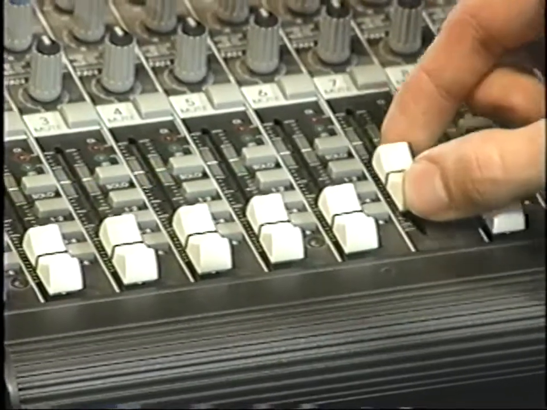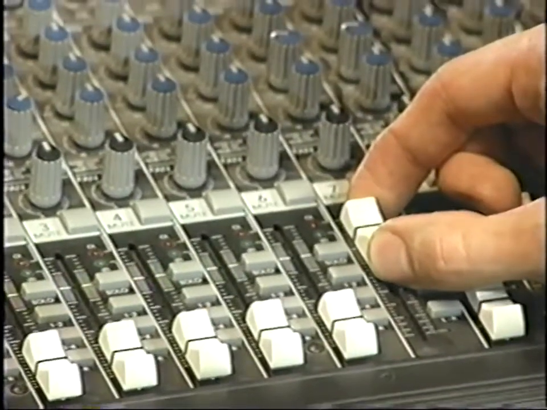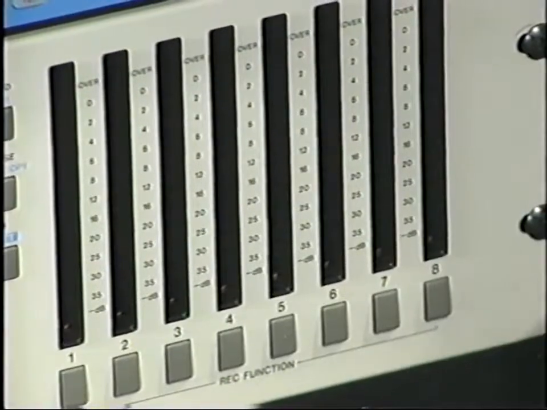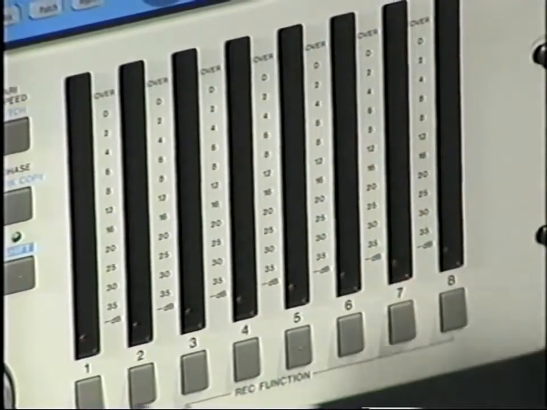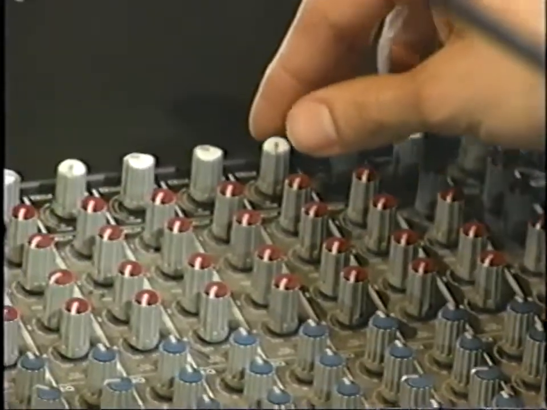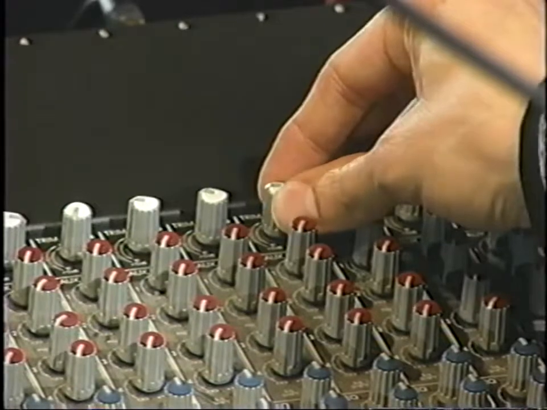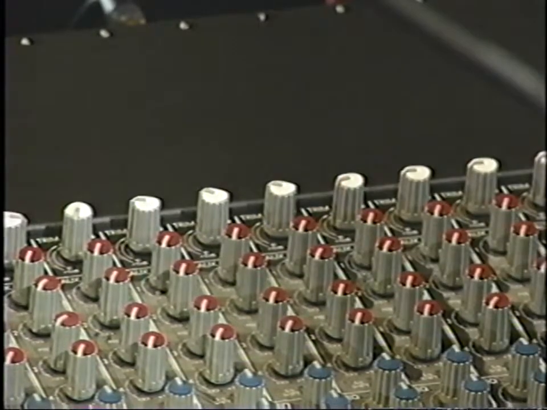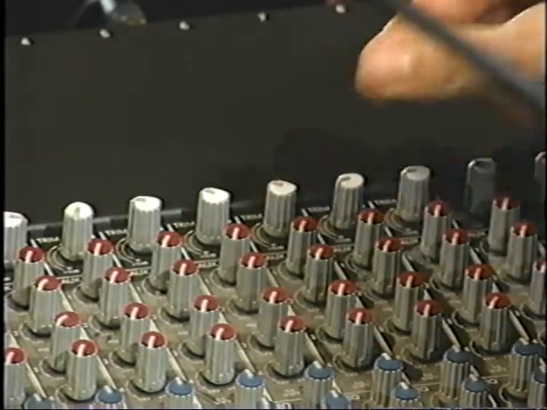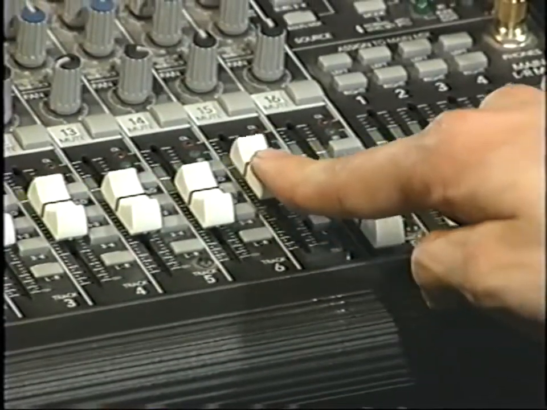Fader goes up to 0. Arm track 7. And now we go to the preamp and adjust our levels. Check, check. Hey, hey, hey. Take. The sound is going to return back to channel 15. So I've got to grab that fader, bring it back up again.